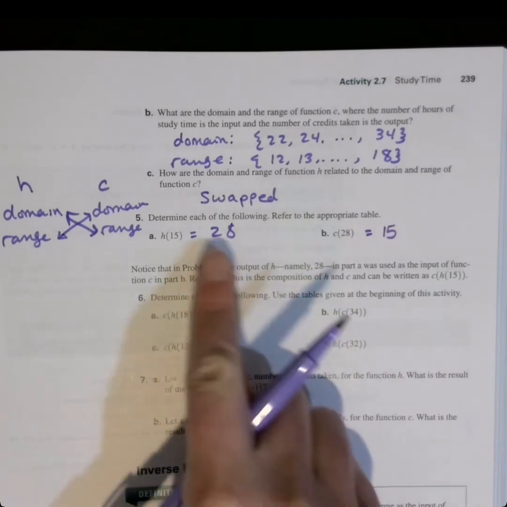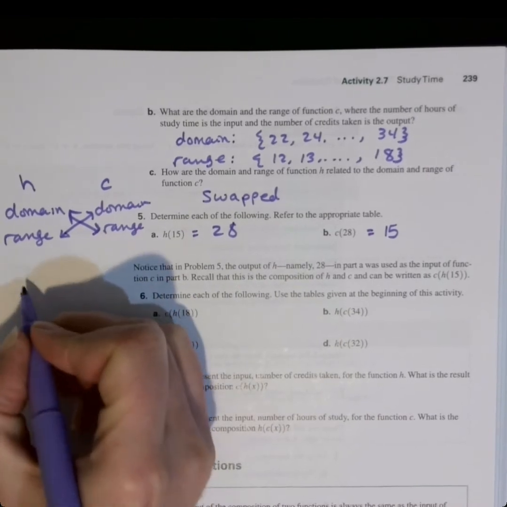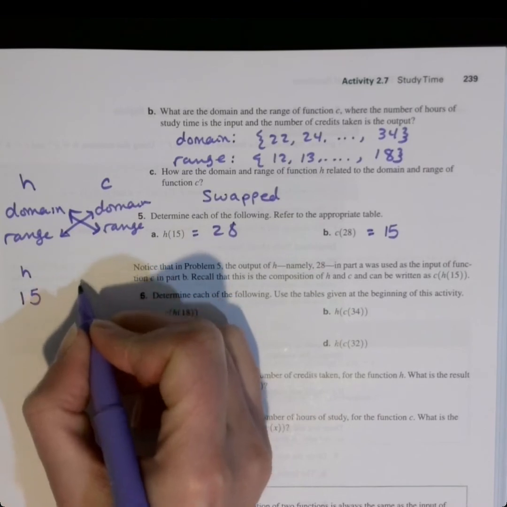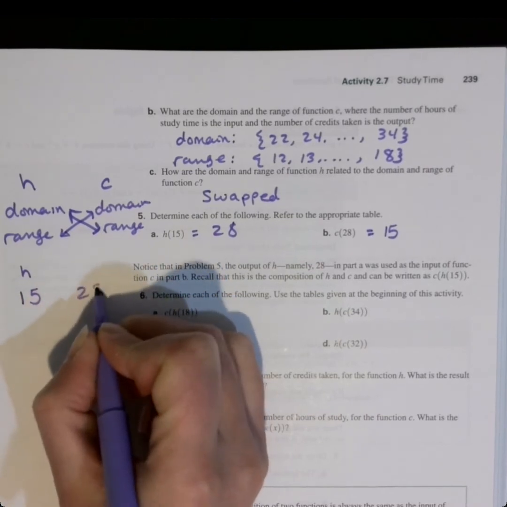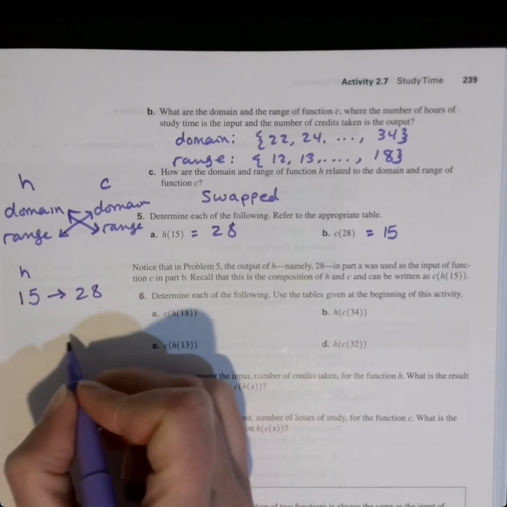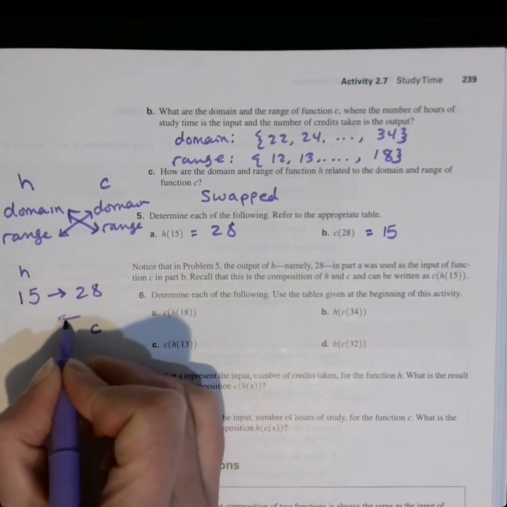So we went in a little loop right here. If we think about our H function taking 15 to 28 this way, our C function does the reverse, takes 28 back to 15.